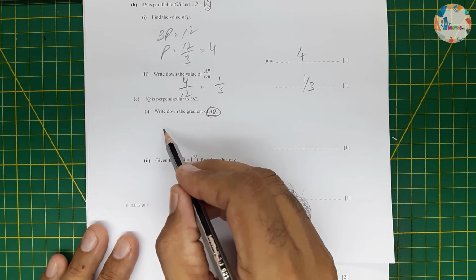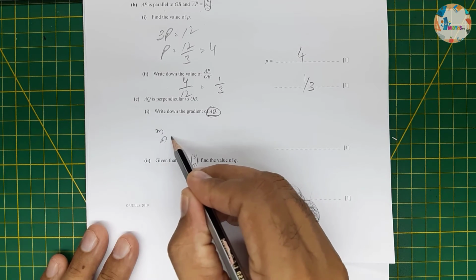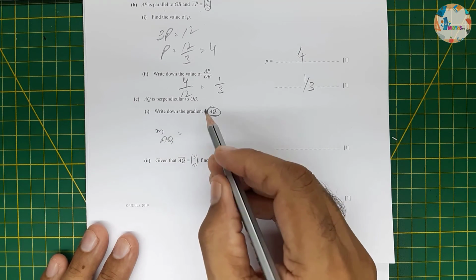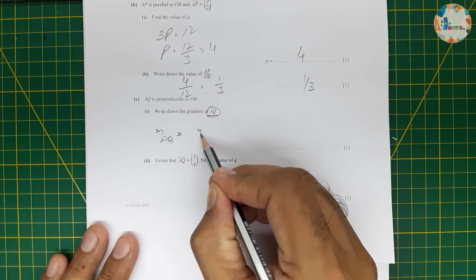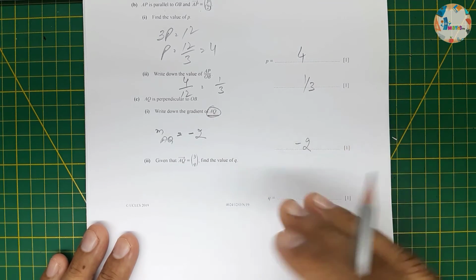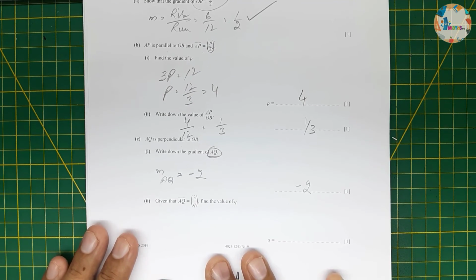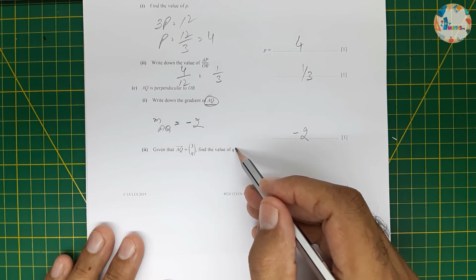So in case of perpendicular, the gradient of AQ will be equal to the reciprocal and change sign. So the reciprocal of 1 by 2 will be 2, and change sign will be -2, so it will be -2. Given that AQ is equal to 3 and Q, find the value of Q.